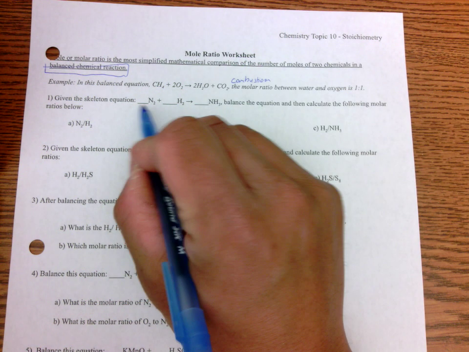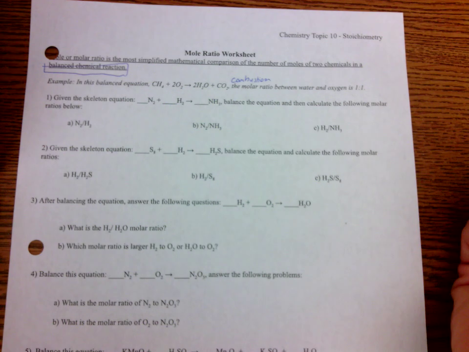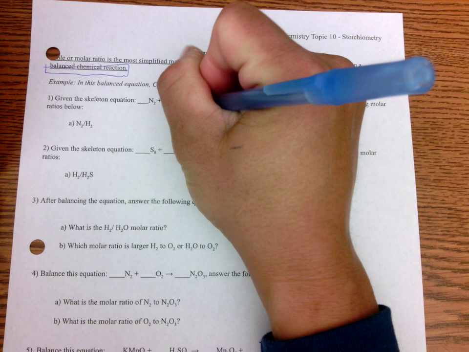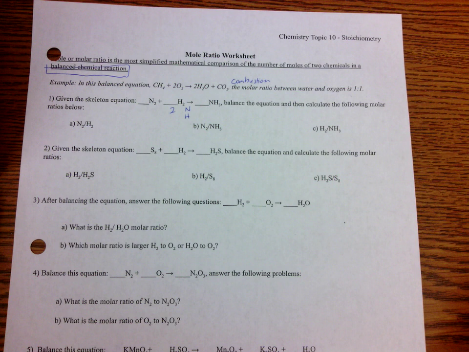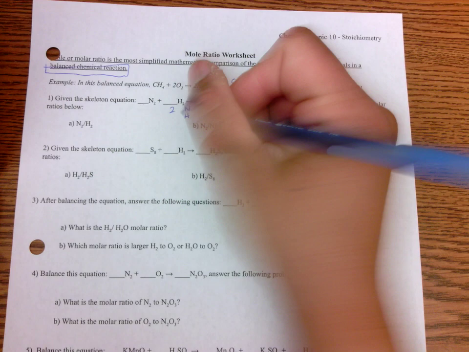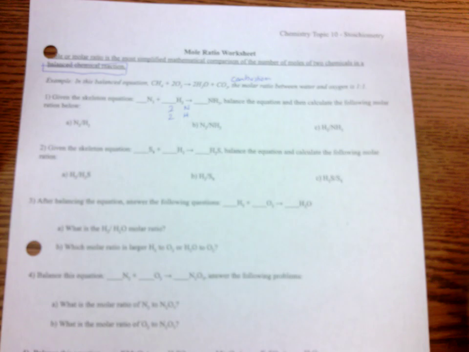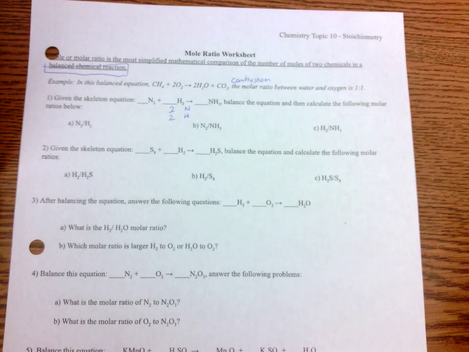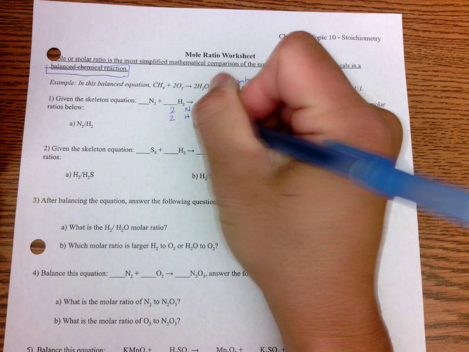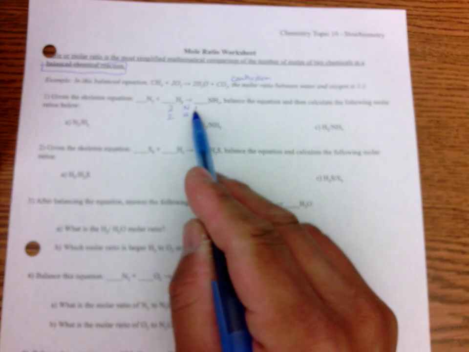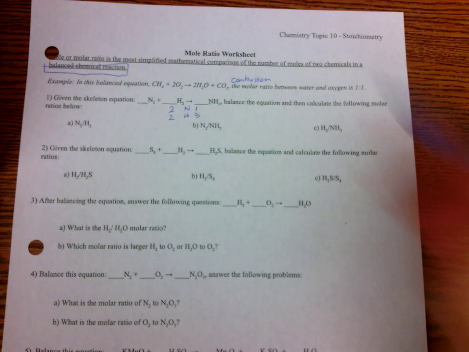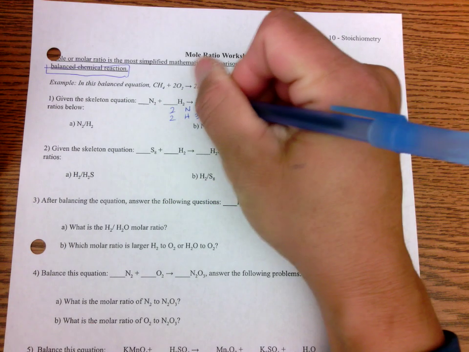Okay? So in order for me to do this, I need to balance like I've always done, right? So here's N, here's H. So over here I have 2 nitrogens, right? And 2 hydrogens. I have over here 1 nitrogen and 3 oxygens. Clearly that's not balanced. So it's easiest to multiply 1 by another number, right? So I'll need to multiply 1 by 2.